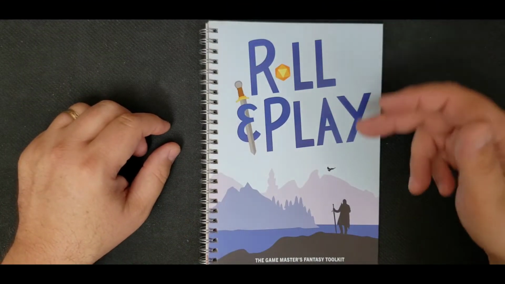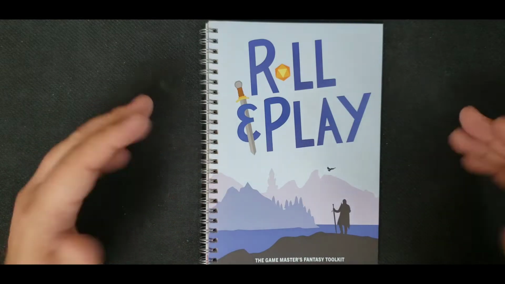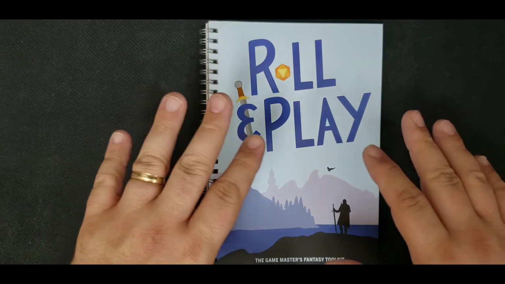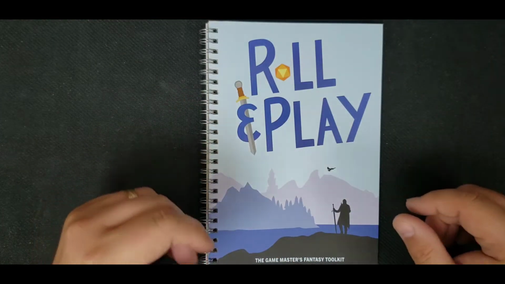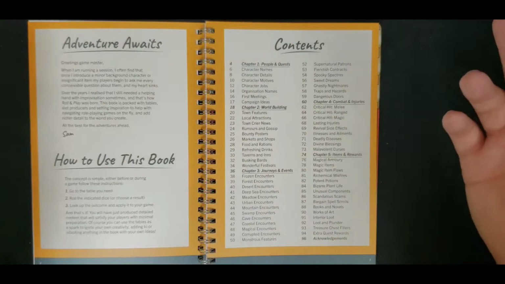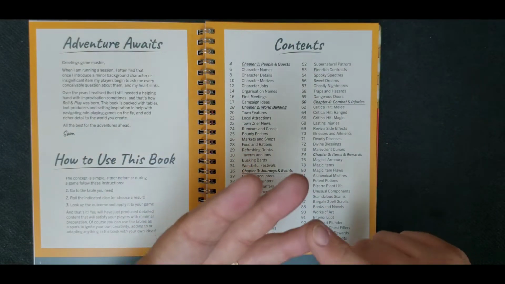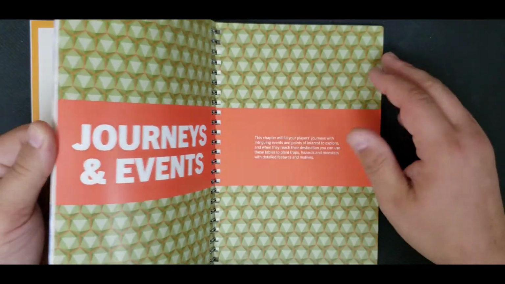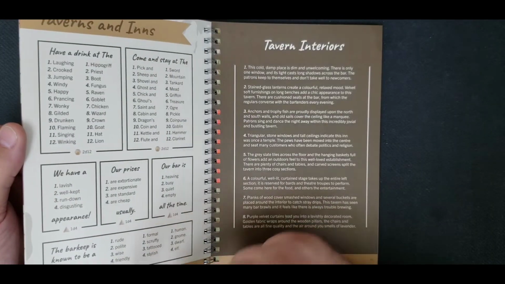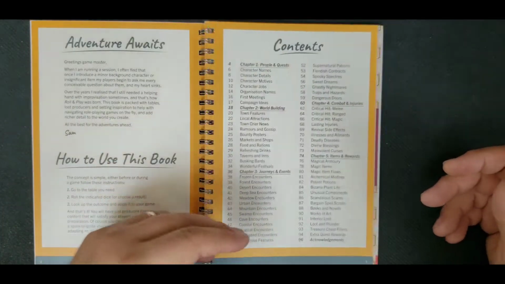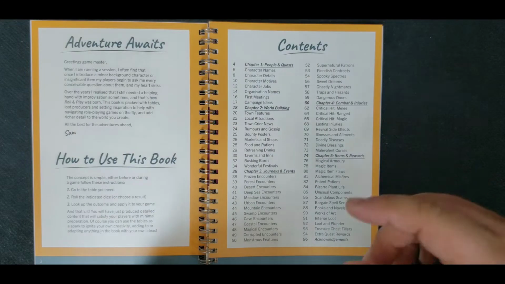Okay, so here is Roll and Play Press's Game Masters Fantasy Tool Kit. Now, just like their fantasy character kit, this is chock full of random tables, all numbered with a particular die, like a D8, a D12, a D10, a D20. That way, when you're flipping through, all you've got to do is find a table, roll a D4, roll 2D12, roll a D8, roll a D20. That way you get the result that you need quickly.